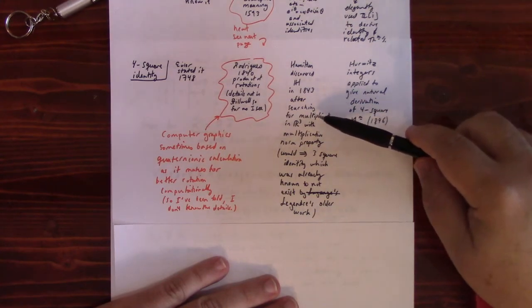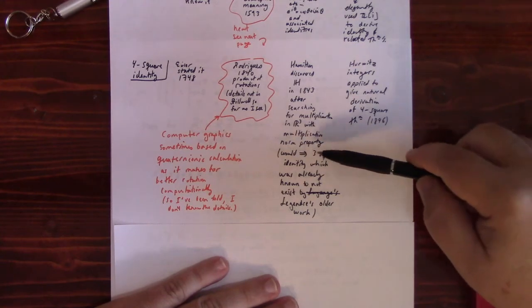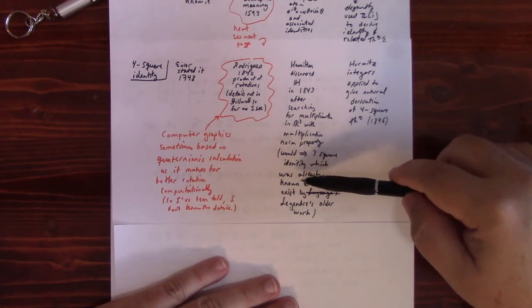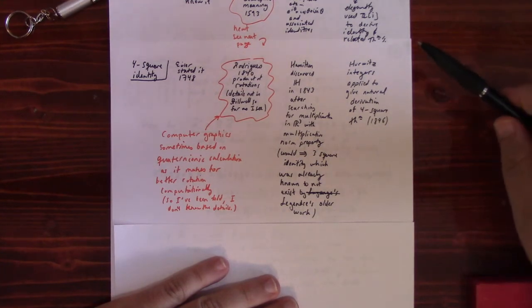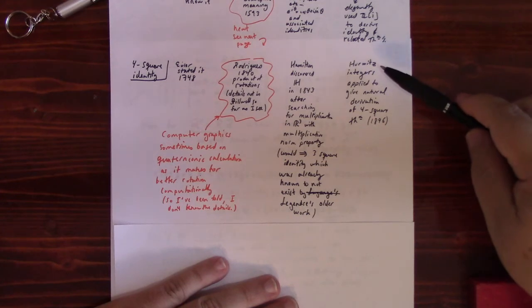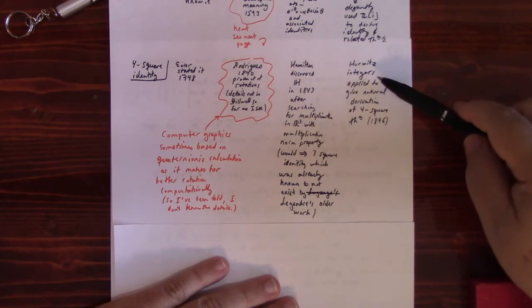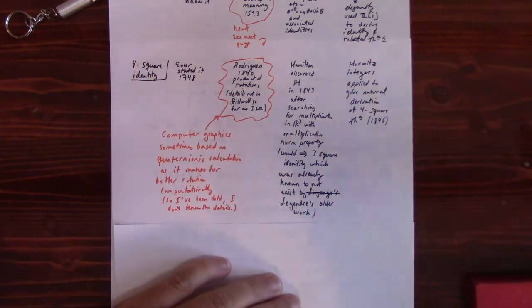Searching for a multiplication in R3 with the multiplicative norm property would imply the 3-square identity, which was already known not to exist by Legendre's older work, by the way. So if Hamilton had understood that, he wouldn't have been looking for it. But anyway, Hurwitz integers were then applied to give a natural derivation of the 4-square identity at the end of the 19th century.